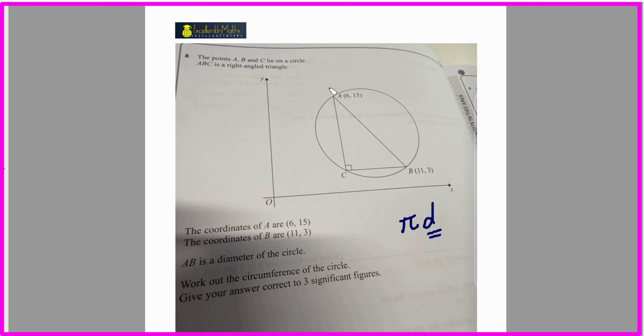To find how long this line is, it's a right angle triangle, so you need to find this side and this side. This side is the difference between the x coordinates. So if this is 6 here and this is 11, this side has to be 5. If the y coordinate here is 3 and the y coordinate here is 15, this has to be 12.